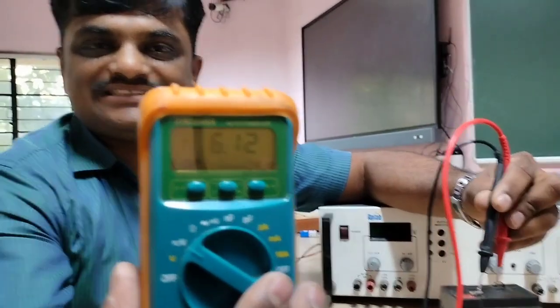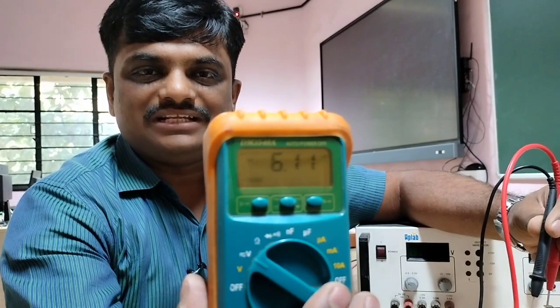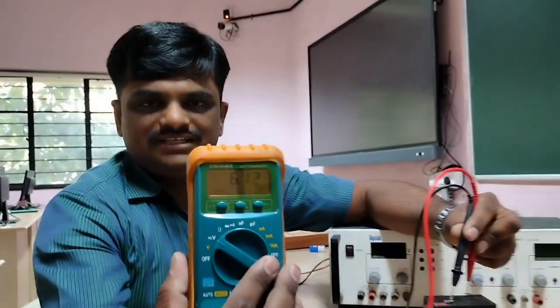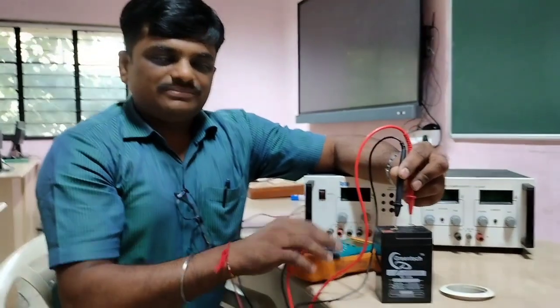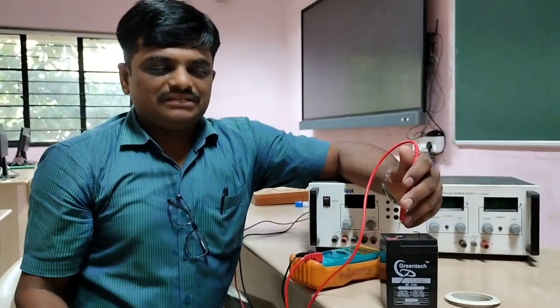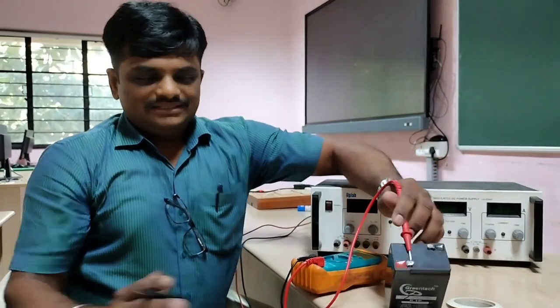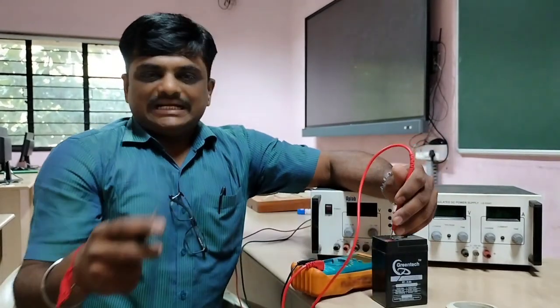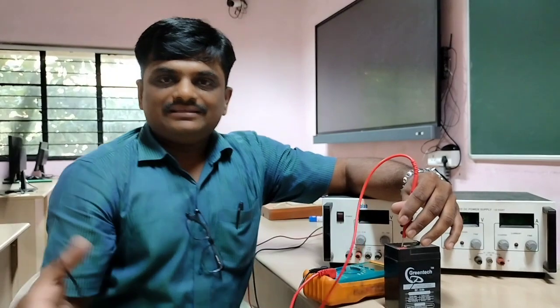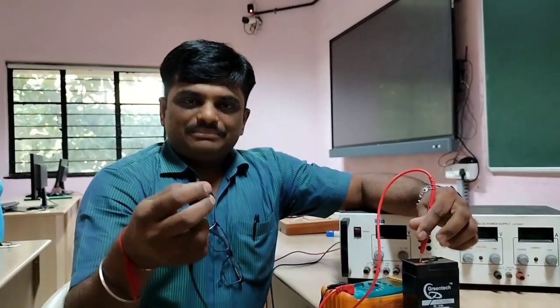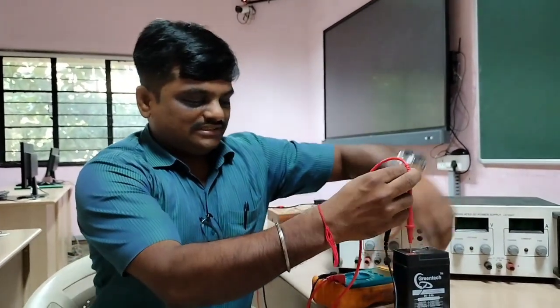So what does it indicate? The potentials of battery terminals are not fixed. A battery is always a potential difference. Say you want to measure the voltage of this battery's positive terminal with respect to earthing. I am standing on the ground, holding the reference terminal in my hand. So what is happening here? Let us see the voltage.